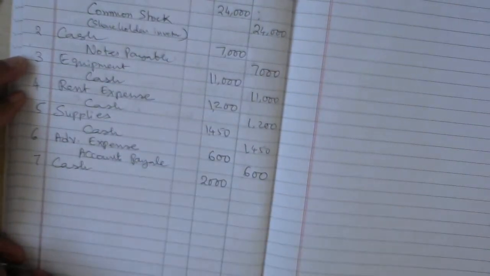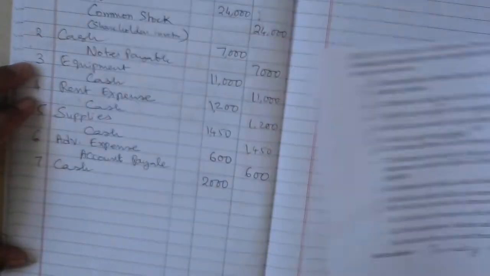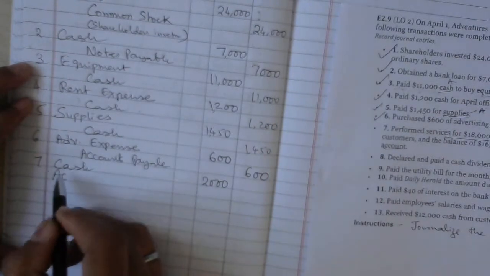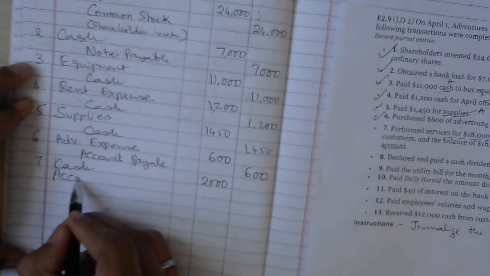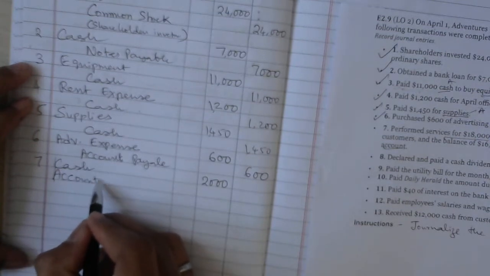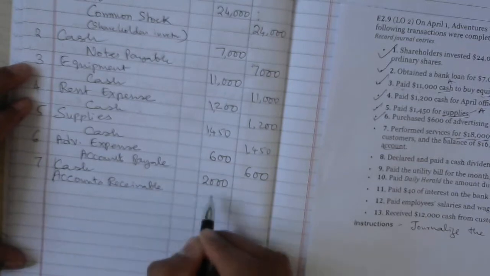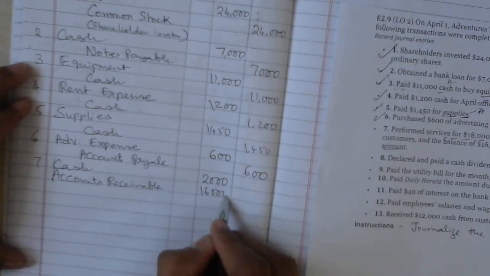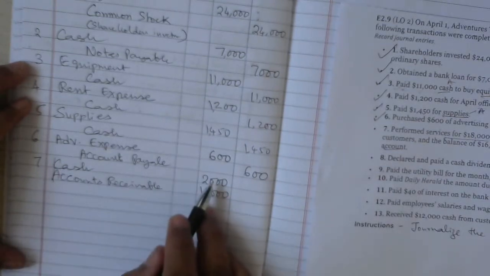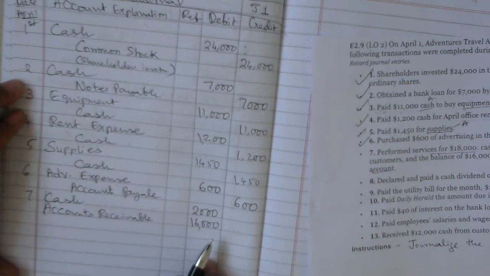Cash increased by 2,000. Now there is another on account. Okay, so the customer is going to pay. So that is called accounts receivable. So notice that I am starting at the exact same level of this, because both are debit entries. Accounts receivable. So here accounts receivable will be 16,000. So 2,000 debit in cash, all right, and 16,000 debit in accounts receivable.